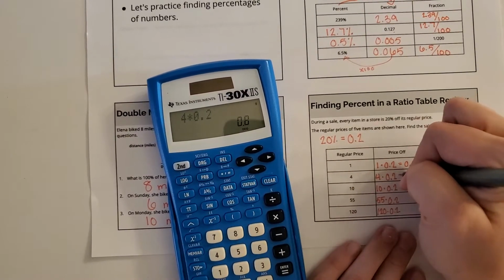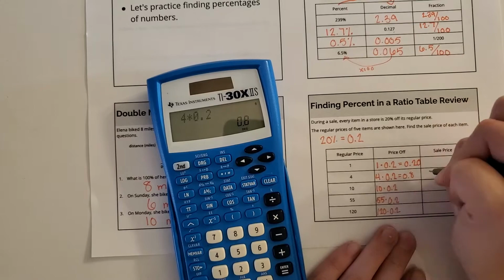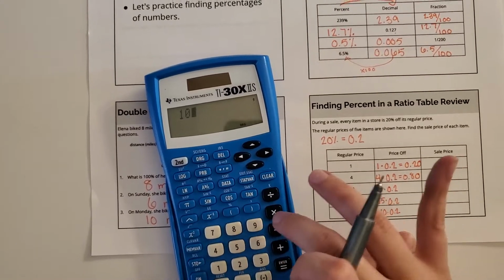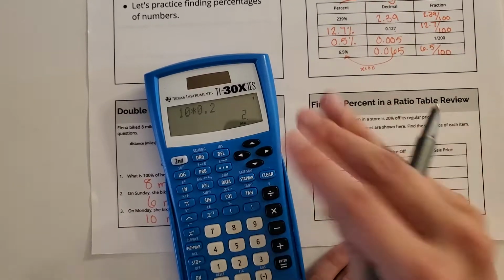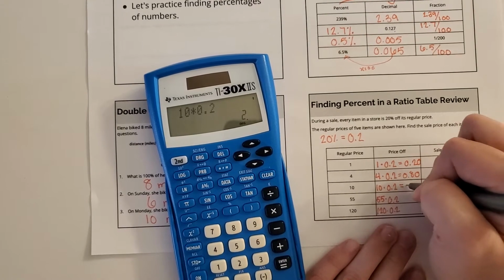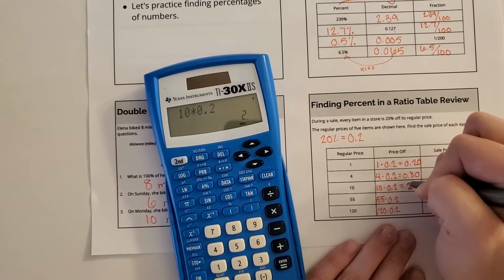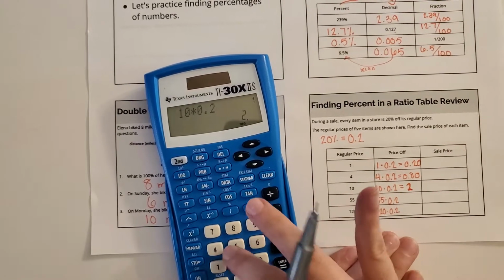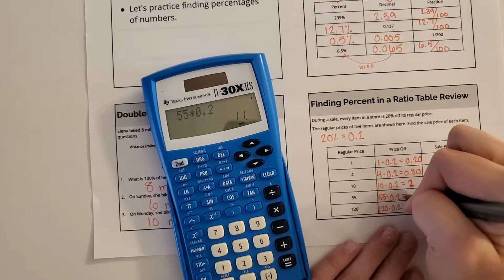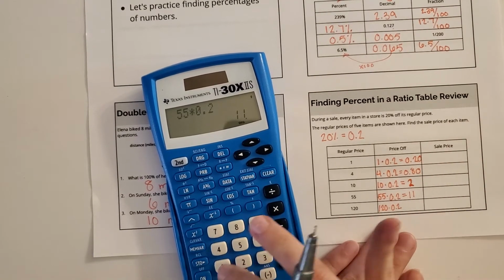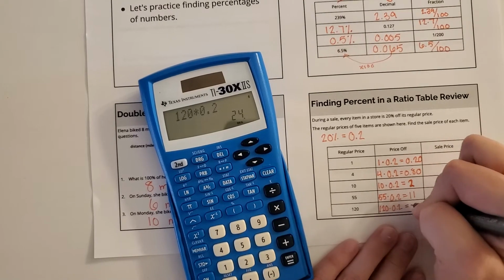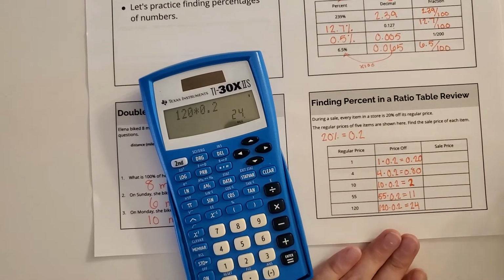So 4 times 2/10 is 0.8 or 80 cents. 10 times 0.2, ooh, I'm sorry, 10 times 0.2 is 2. So $2. 55 times 0.2 is 11, or $11. And last but not least, 120 times 0.2 is 24.